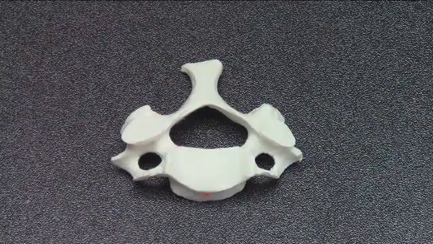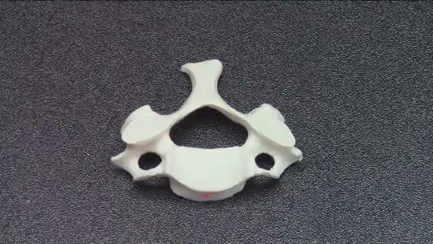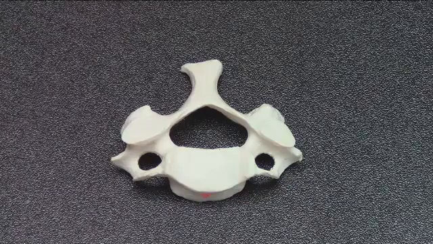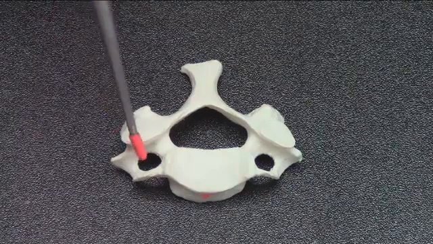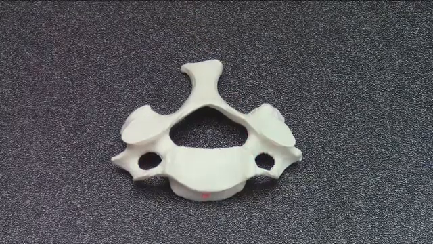Finally, one feature that's unique to the cervical vertebrae is that the transverse processes of the first 6 cervical vertebrae contain a prominent, round, transverse foramina. The transverse foramina are passageways for arteries and veins that supply the brain.